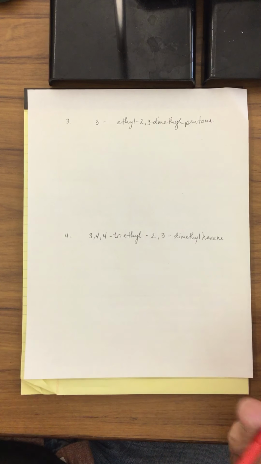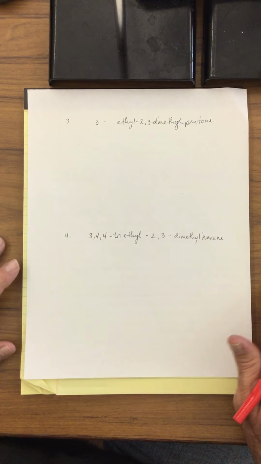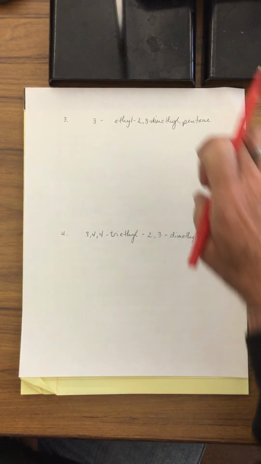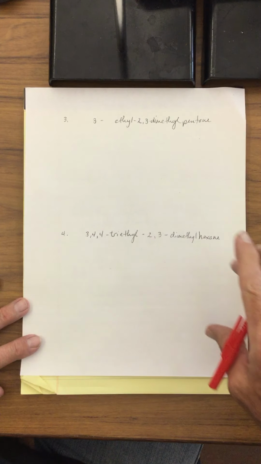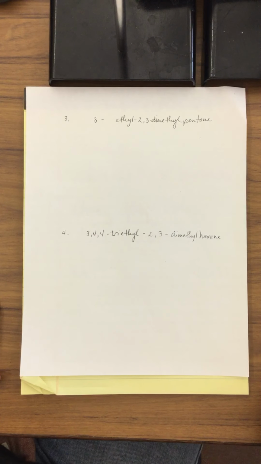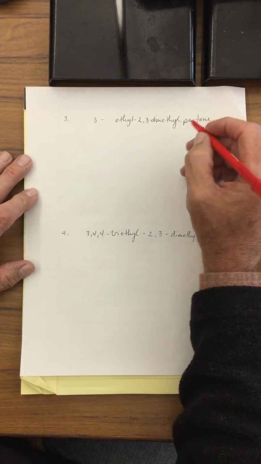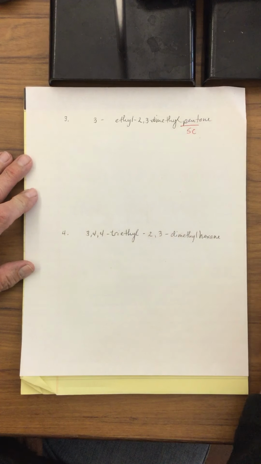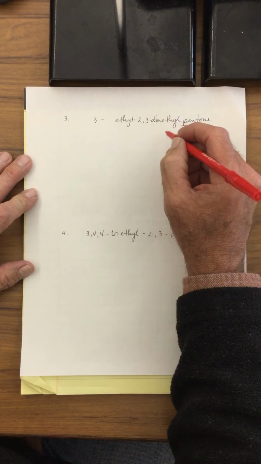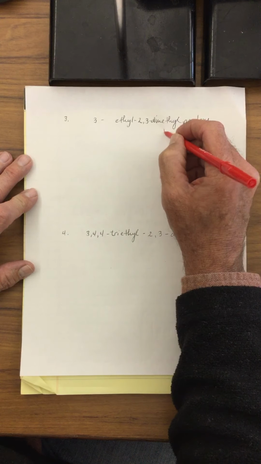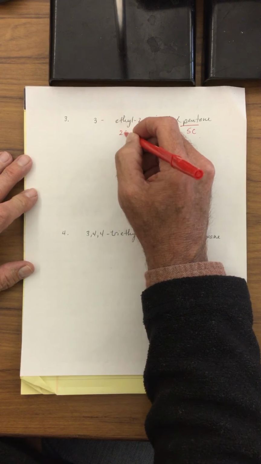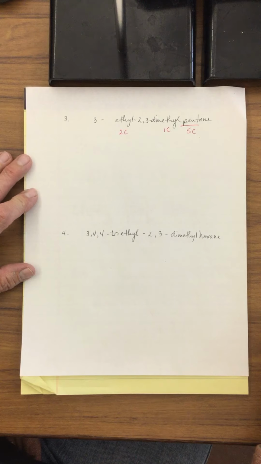Let's go from the name to the structure. And again, these are easier. Hopefully you've already attempted these. We're going to go over the first one, and I'm going to give you a pause to see if you can go over the second one in case you need any assistance with this. But pentane means I have a 5 carbon parent. Methyl means that I have a 1 carbon side chain. Ethyl means I have a 2 carbon side chain.